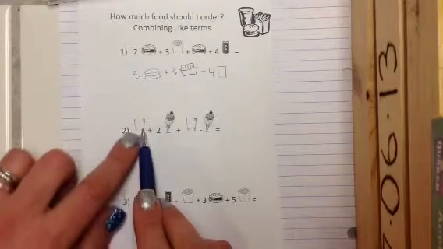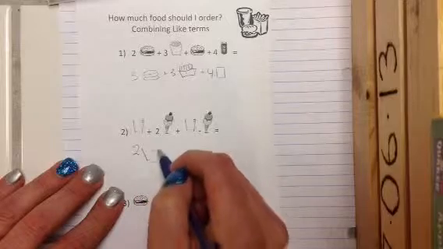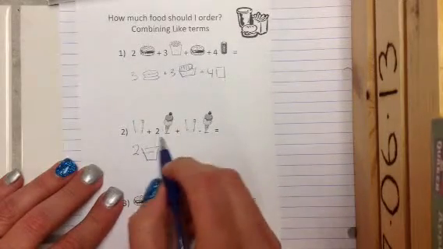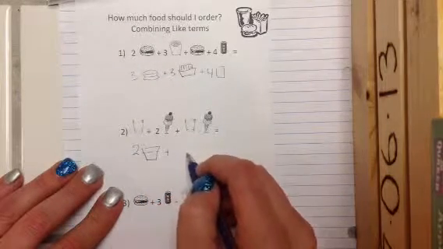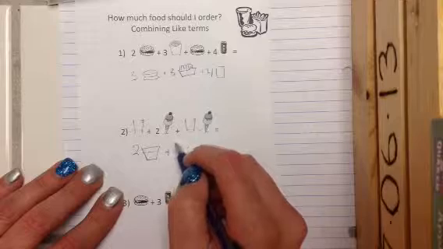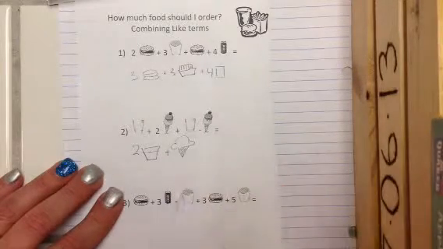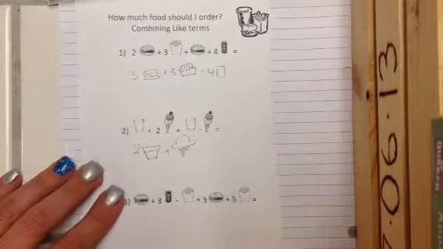So I have 1 glass plus 1 glass. That gives me 2 glasses. I have 2 ice cream cones minus 1 ice cream cone, which leaves me with just 1 ice cream cone. So your answer would be 2 glasses plus 1 ice cream cone.